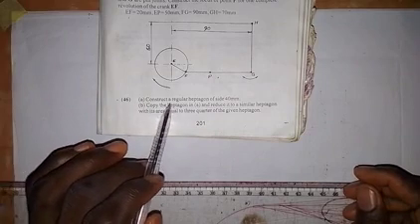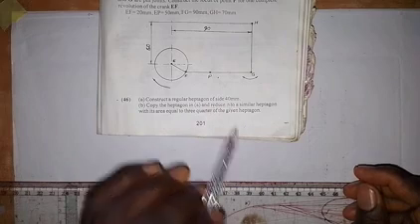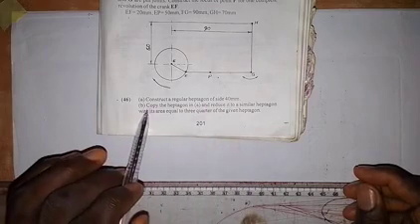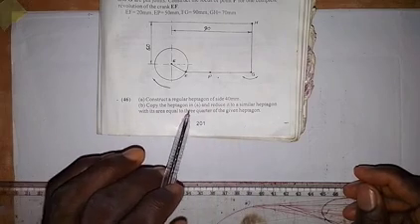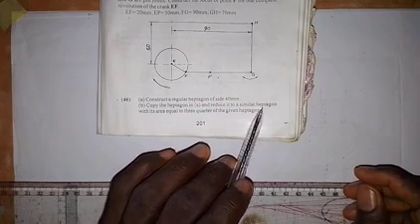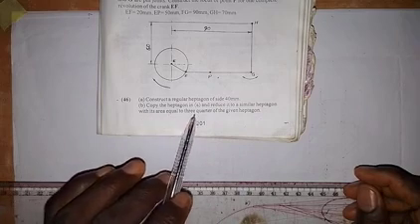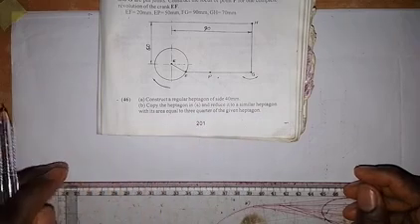And here we have this question to solve. Question A says that we have to construct a regular heptagon of side 40 millimeters. Then question B says that we have to copy the heptagon in A and reduce it to a similar heptagon with its area equal to 3/4 of the given heptagon.